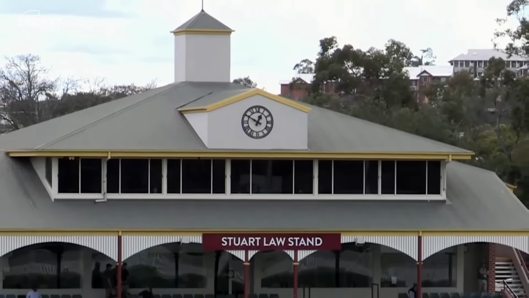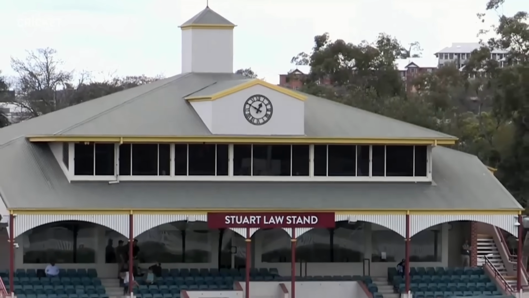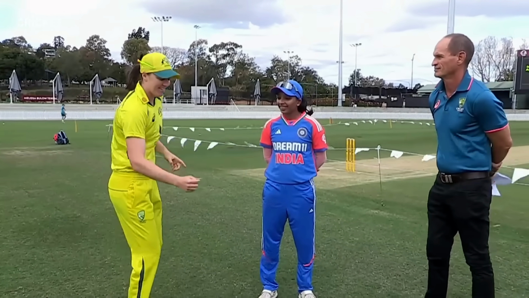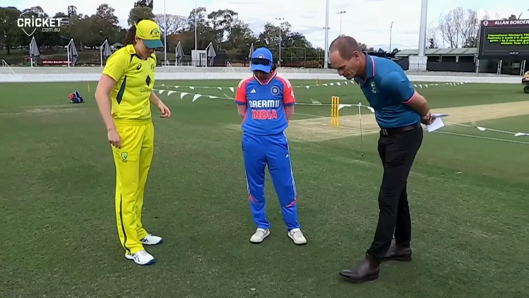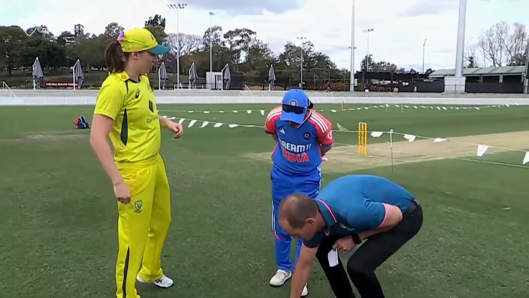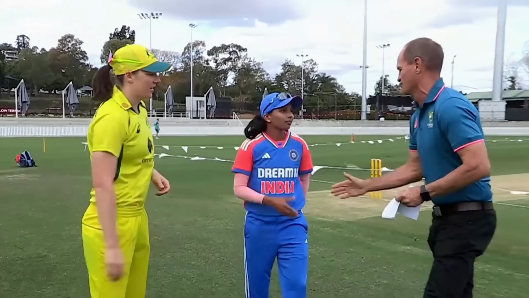Australia A captain Talia McGrath won the toss and elected to field first. Minimani there, you can see in the match referee Kepler Vessels. Australia, of course, hold a 2-0 lead in this series.